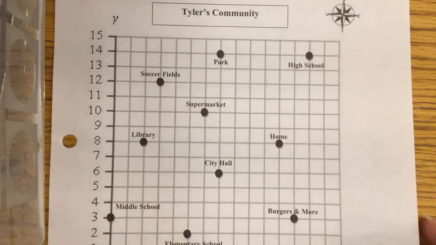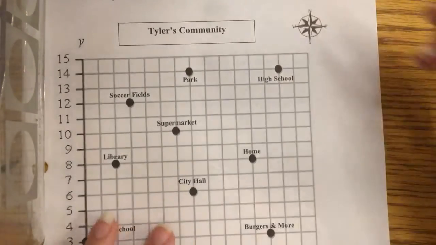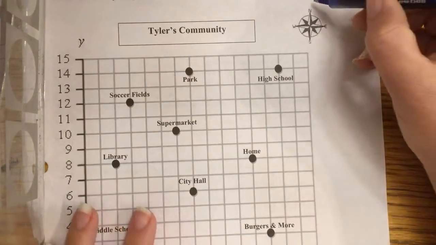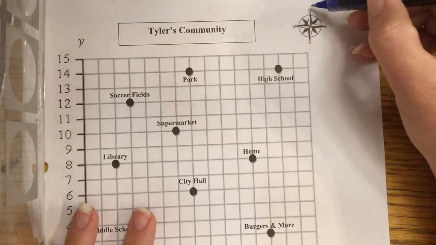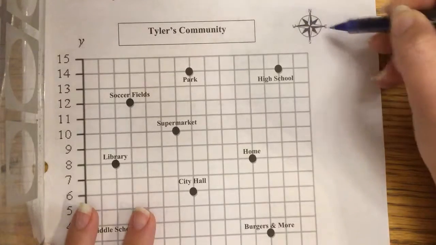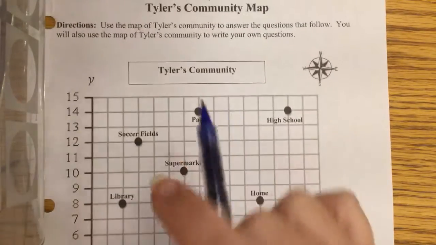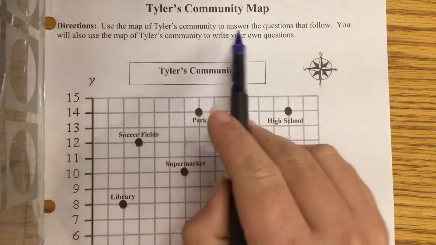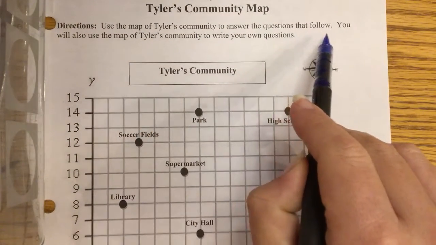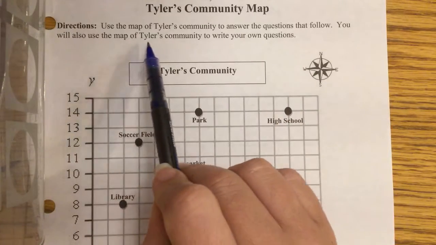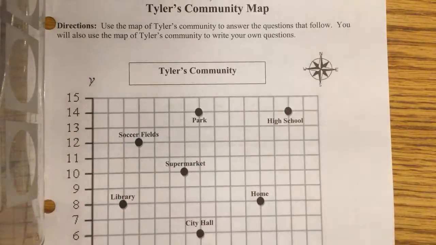So let's spend a little bit of time reviewing what we know. They've given us a compass rose right here, so if we need to be writing directions of north, south, east, and west, this is where we're going to get that from. So Tyler, we're going to use the map of Tyler's community to answer the questions that follow. You'll also use the map of Tyler's community to write your own.